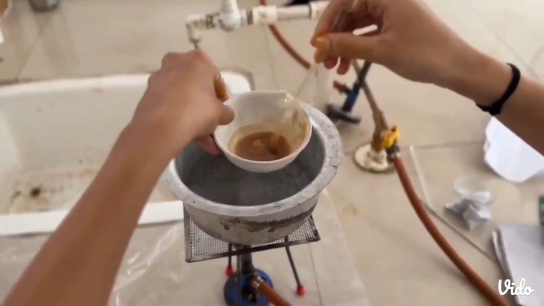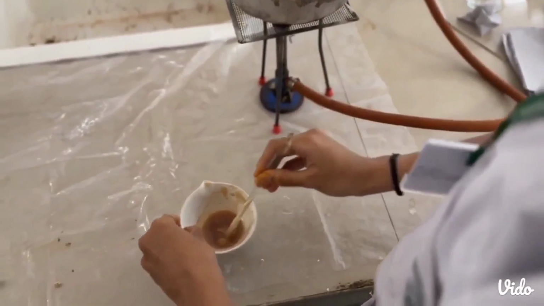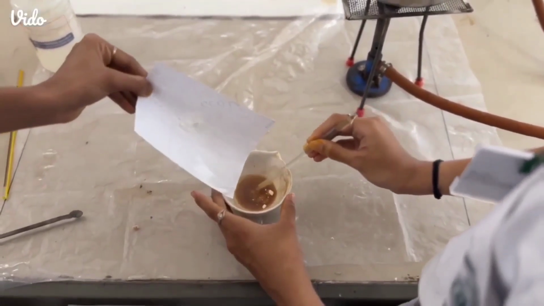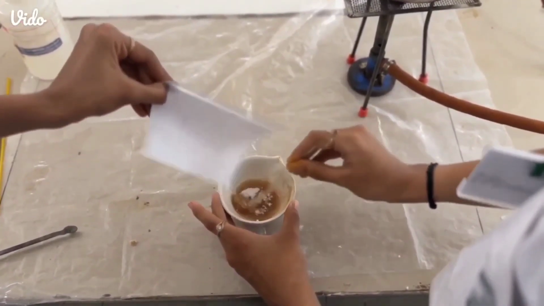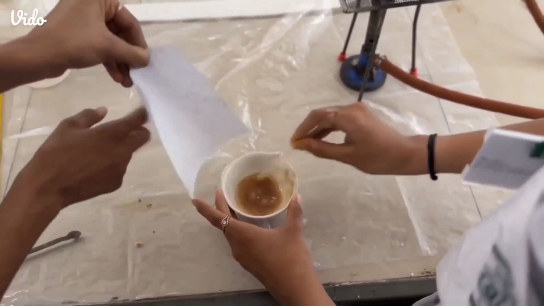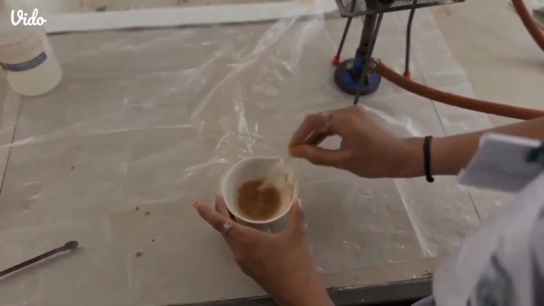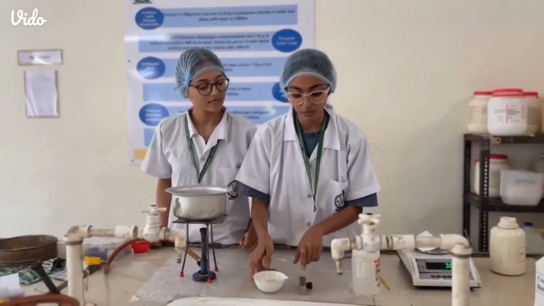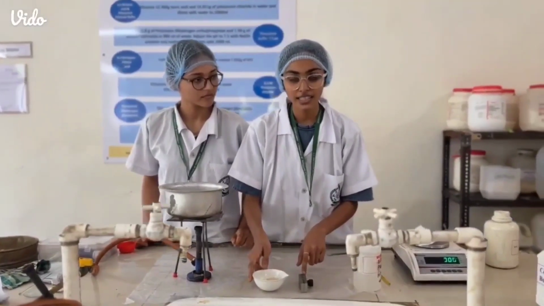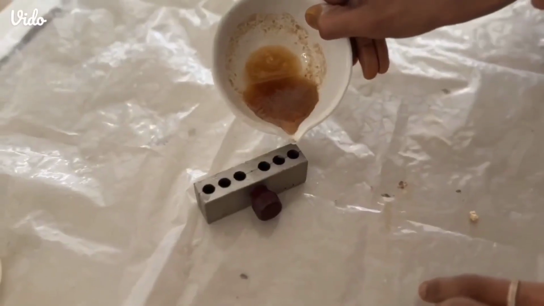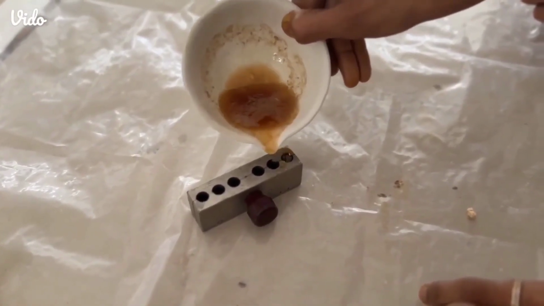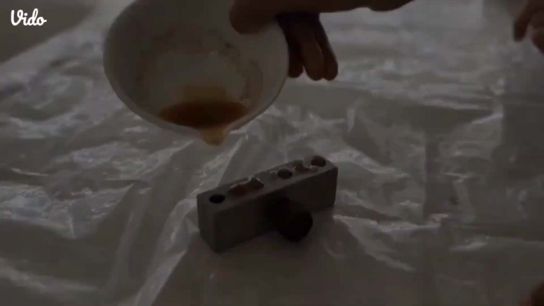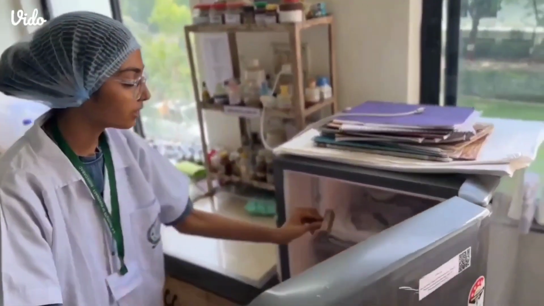Now remove the porcelain dish which contains the partly melted butter and add boric acid to it, and stir it continuously. Take the lubricated mold from the ice. Pour the dispersion into the suppository mold until it gets overfilled. Place the mold on ice for half an hour.